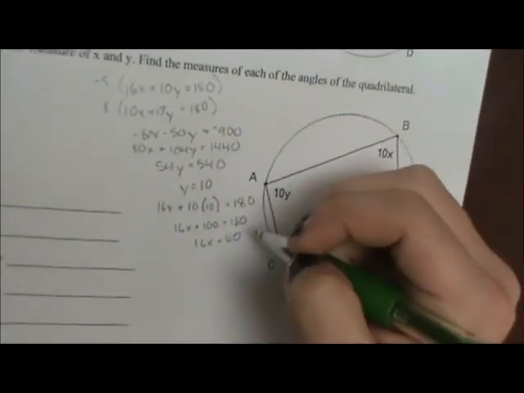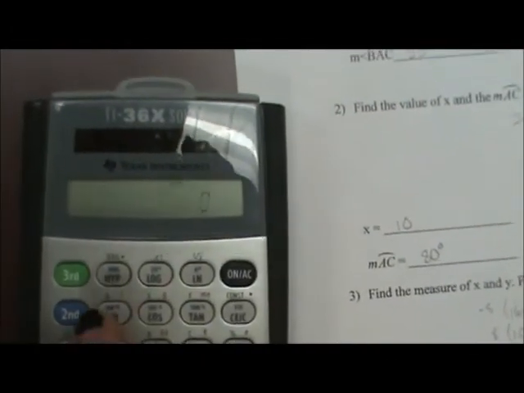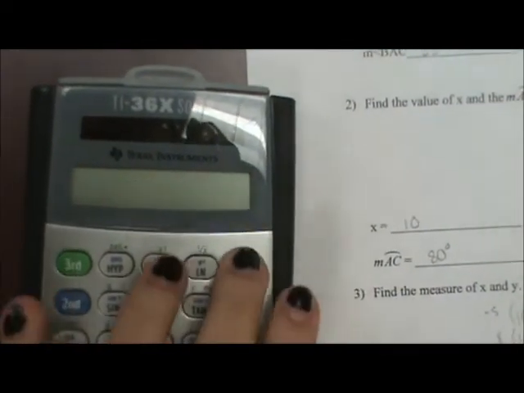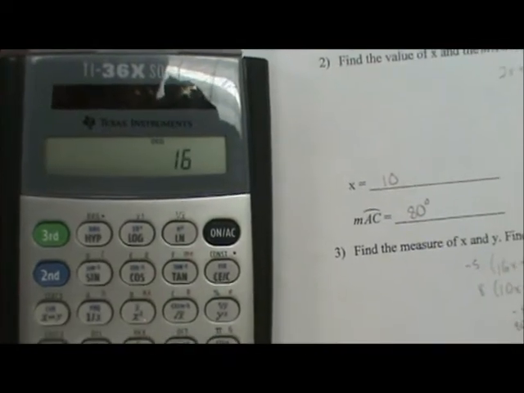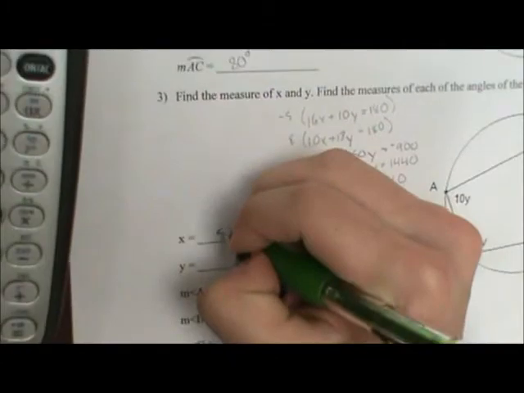So we plug that into our calculator. 80 divided by 16 is going to equal 5, and that's our measure. That's x. With those, we can plug in 5 and 10 where they are needed.